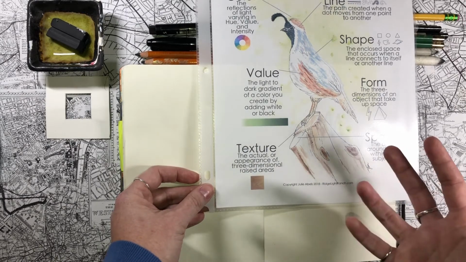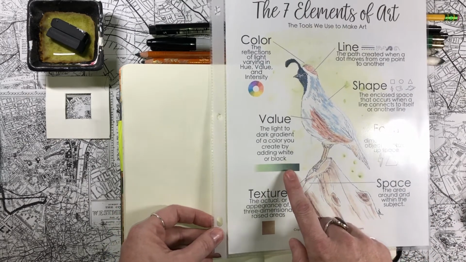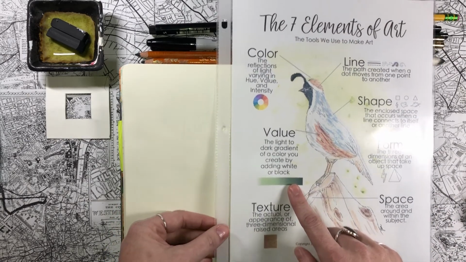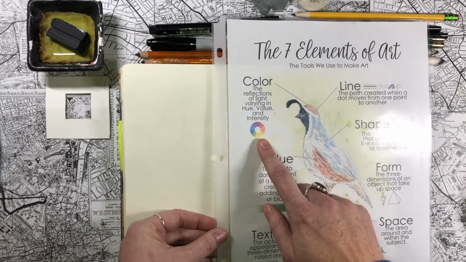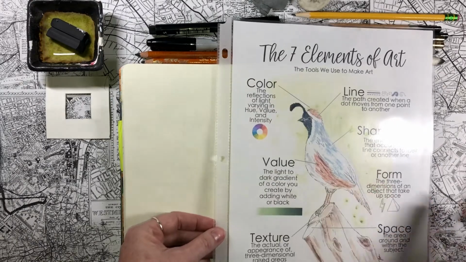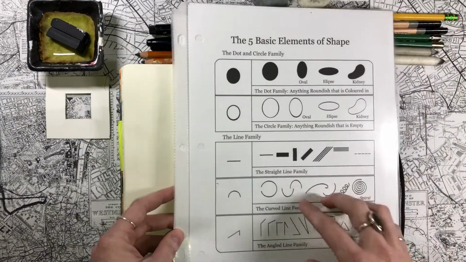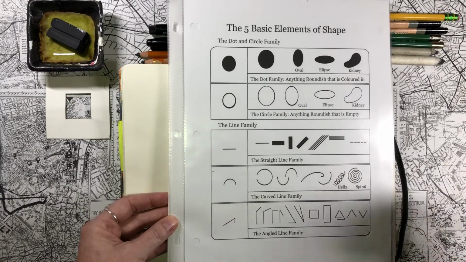Is it fuzzy, or is it hard and shiny? The values, that's just the dark and light of the thing again. And you can consider the color. We're just going to be working in graphite or Sharpie, but you can consider the color and the contrasts. And again, within shape, be looking for the shapes within shapes.